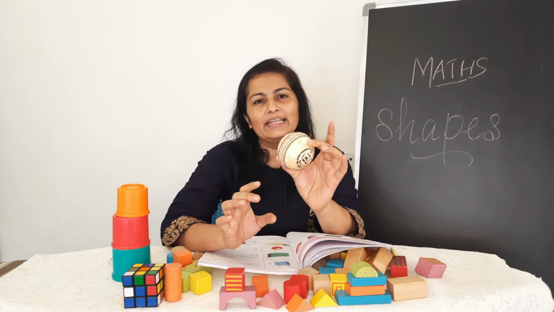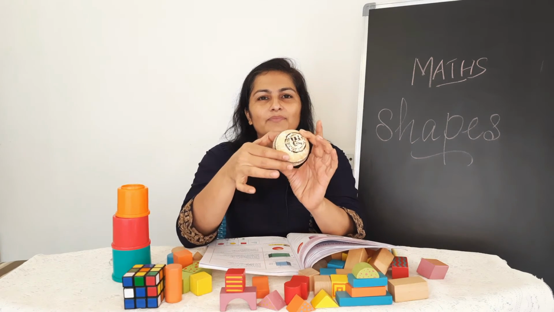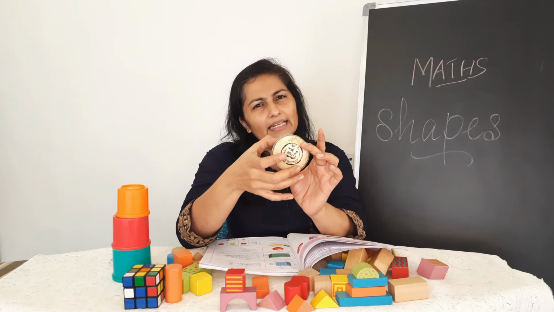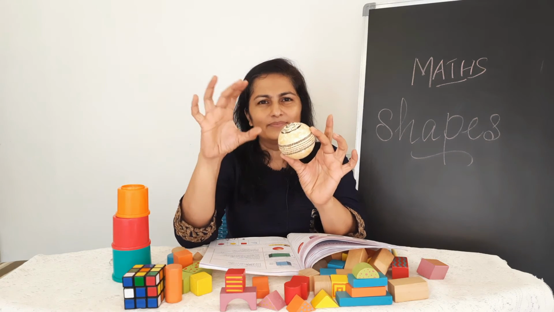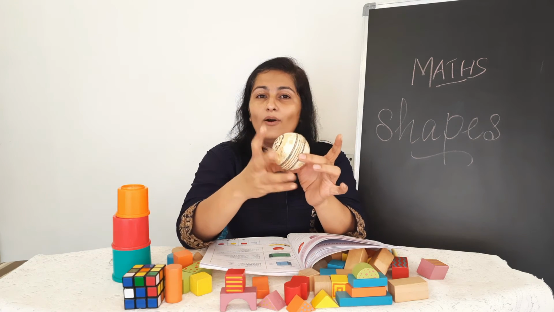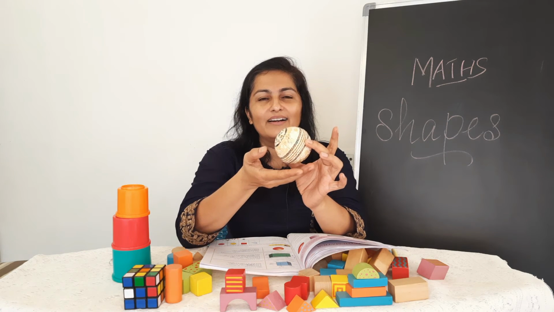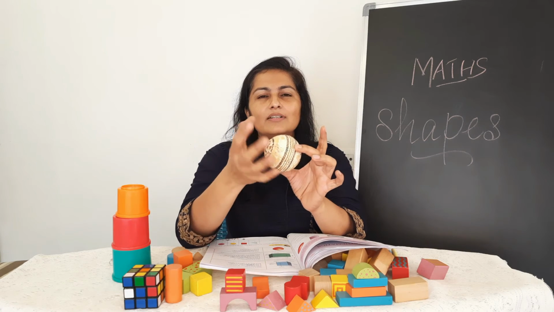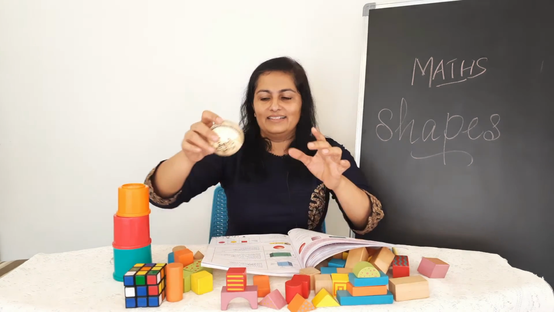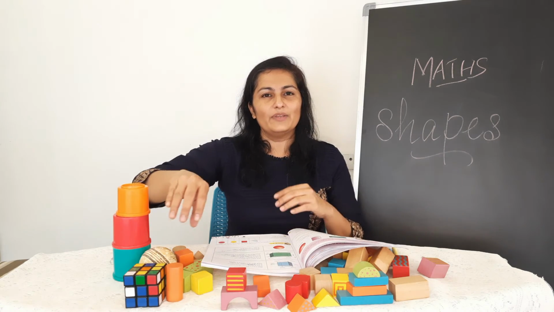Do you see any edges? No, it has no edges. Do you see any vertex? No, it doesn't have any vertex. But all through it's a curved face or a curved surface. Okay? That's the shape that is called a sphere.